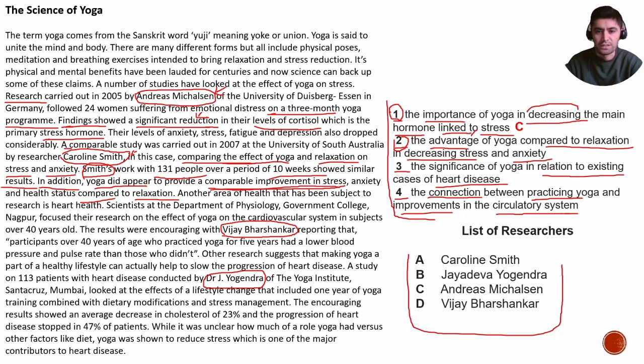So this is the advantage of yoga. It provides comparable improvement in stress and anxiety and health status compared to relaxation. So here you can see how the information was paraphrased in the text, and that is the correct answer.